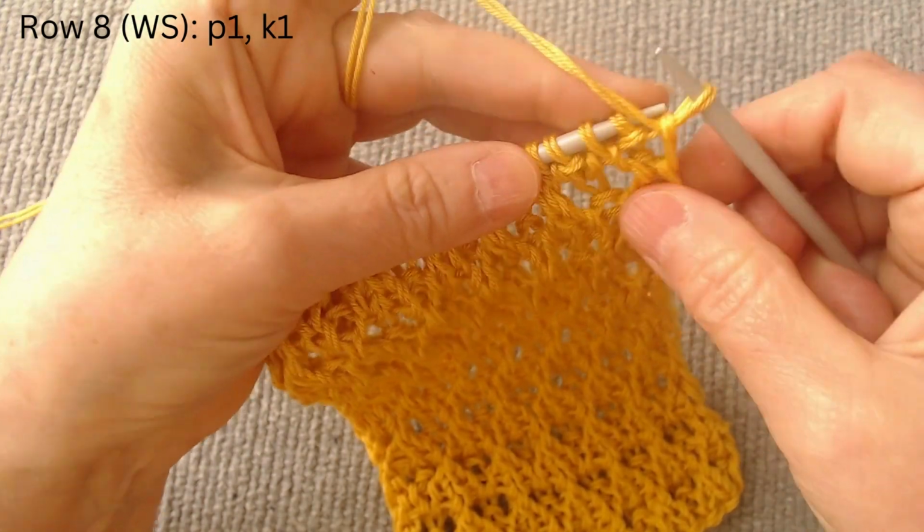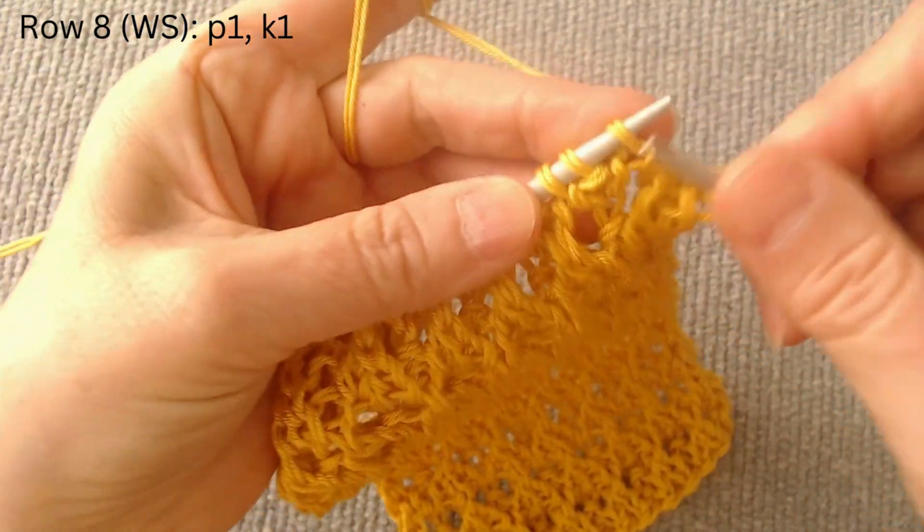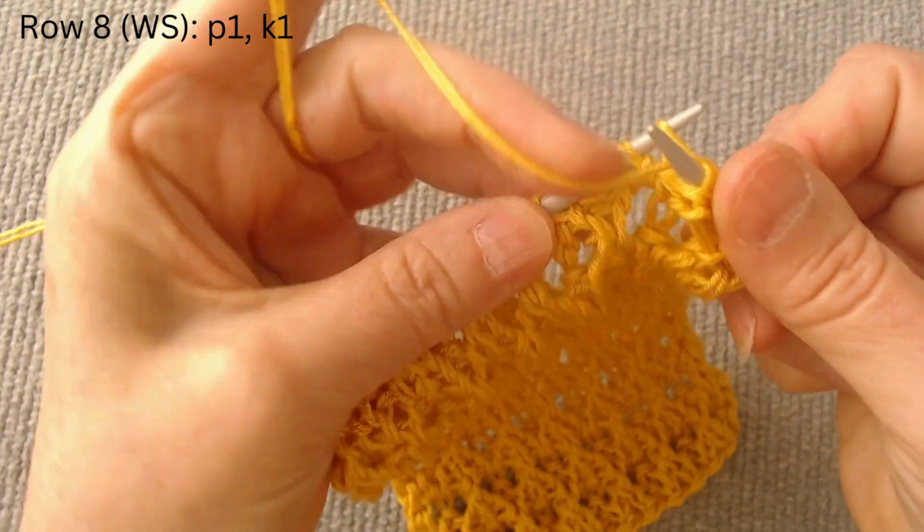The 8th row is on the right side, purl 1 loop and knit 1. Again, purl 1, knit 1.